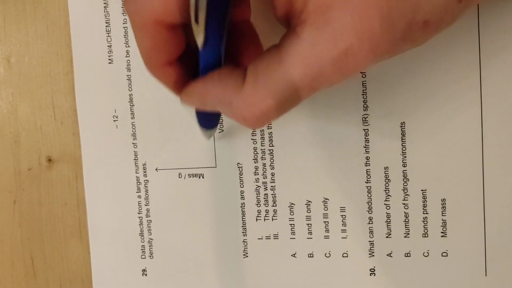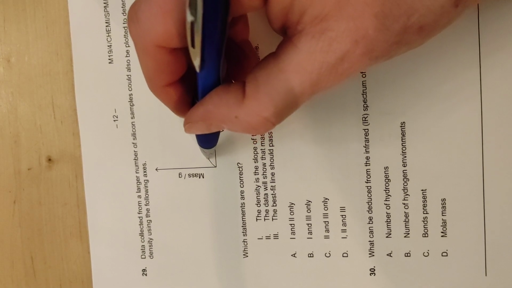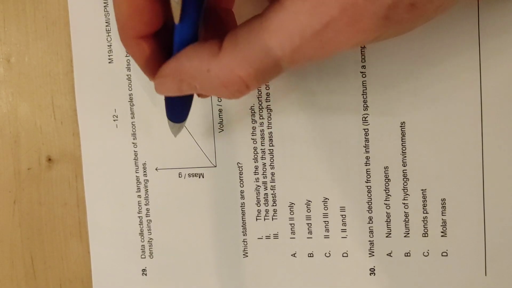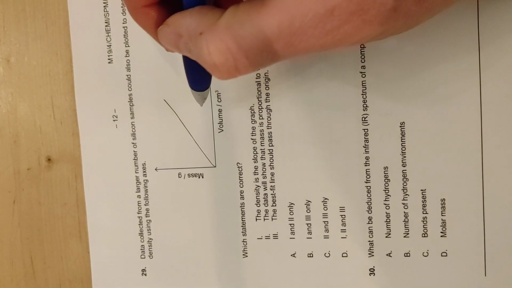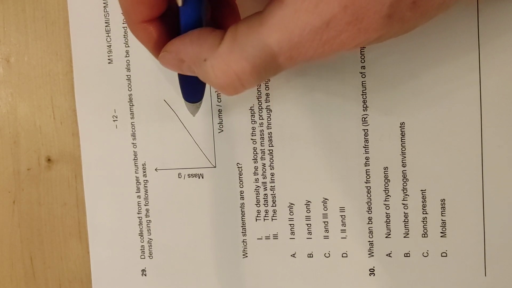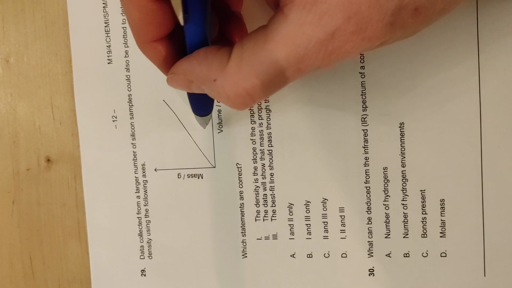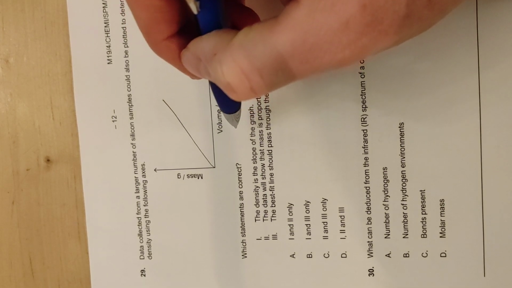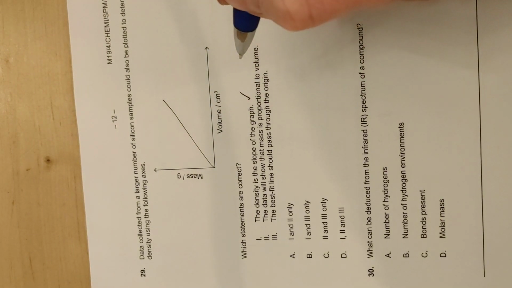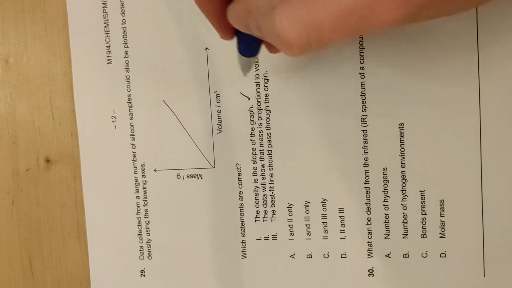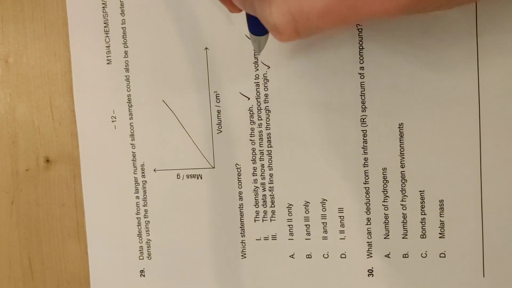If you plot mass against volume, you should get a straight line, because as the mass increases, the volume will increase, since the density remains the same. Mass over volume is density, so that's correct. It's proportional, it'll stay the same, and it should pass through the origin. So this is 1, 2, and 3, D.